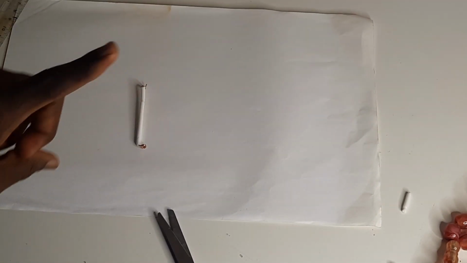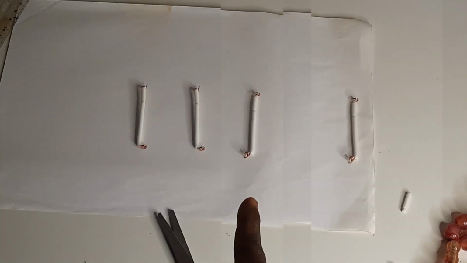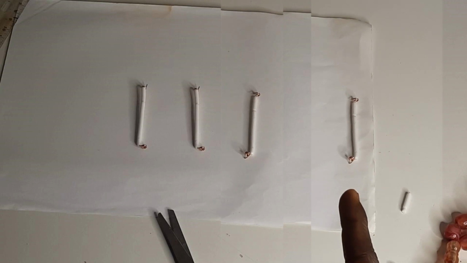So this is our first one. That's our second one. That's our third one. And that's our fourth one. Make sure they are all of the same sizes. Once you're done with that, get your glue and stick 2 sticks or wire to the bigger ball and wait for the glue to dry.